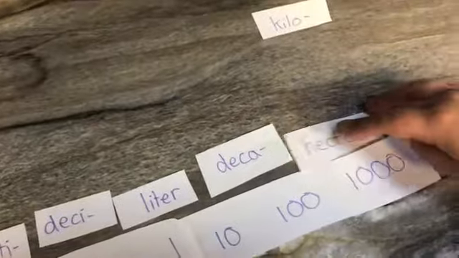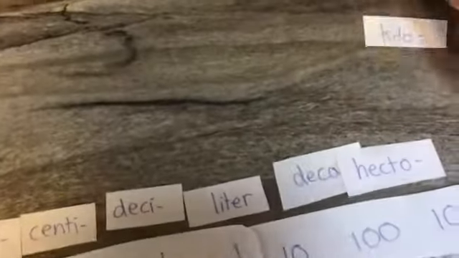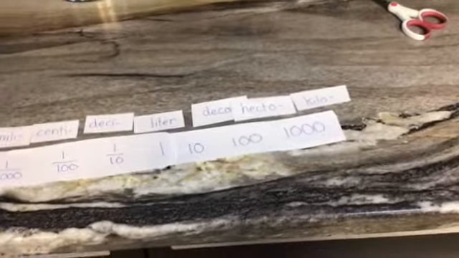Then we have deca, which is 10 liters. We have hecto, which is 100 liters. And finally, we have kilo, which is 1,000 liters. Now this hopefully is sounding familiar. We have talked about this before and you've had to do some questions on it.